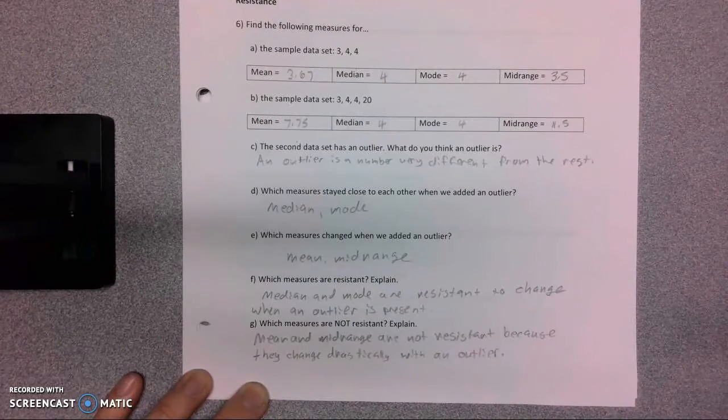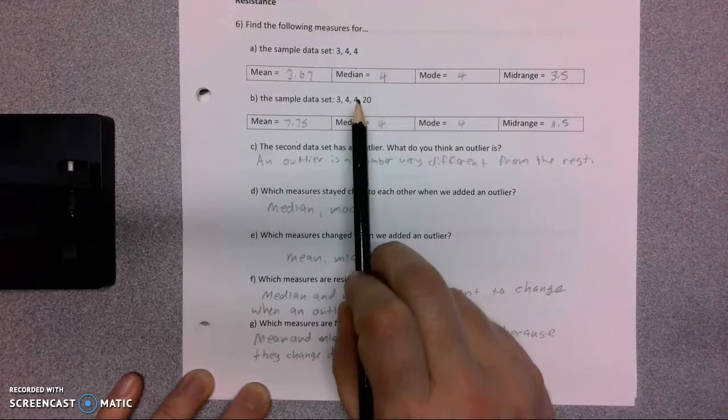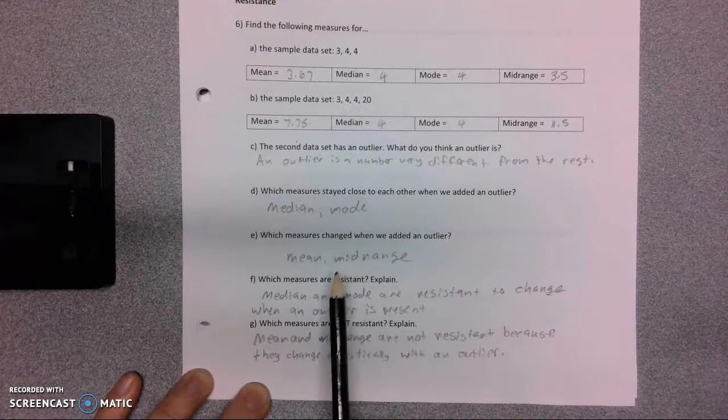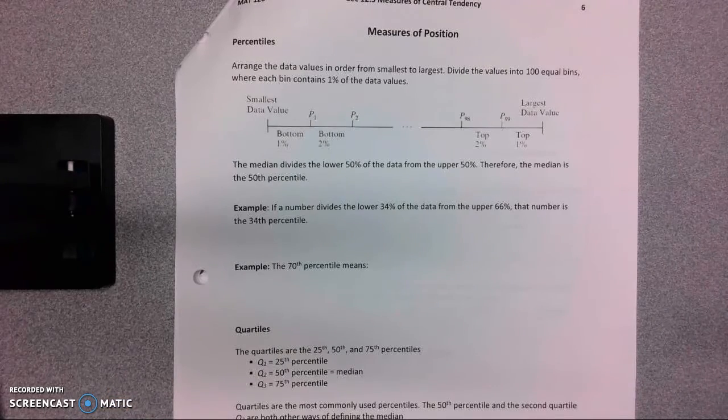All right, so we have the mean, median, and mode set up for each of these sets of data. Notice the second set has an outlier, which just means a number that's much different than the rest. So this 20 is a lot bigger than 3 and 4. So the measures that stayed close when we had an outlier are the median and the mode, whereas the mean and the mid-range changed. So resistant means that it doesn't change when an outlier is present. So the median and the mode are resistant. The mean and the mid-range are not resistant because they change drastically with an outlier. All right, go ahead and read about percentiles.